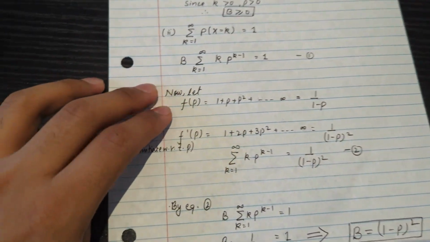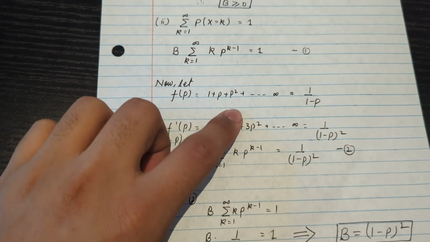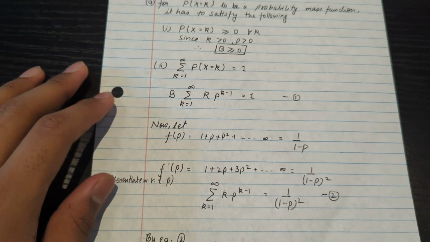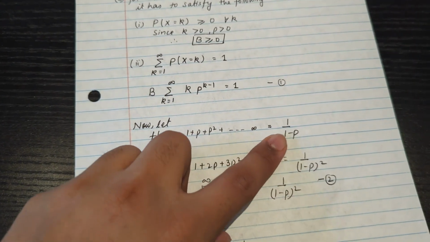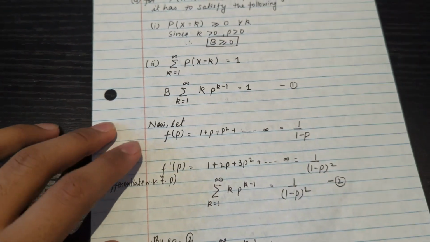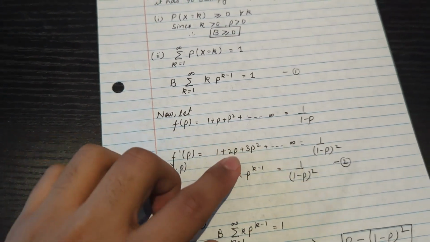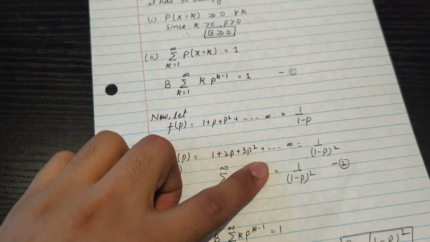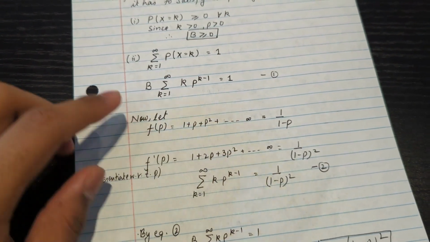Let us assume f of p is 1 plus p plus p square up to infinity, where p is less than 1. This is a classic geometric progression whose sum is 1 over 1 minus p. Now if we differentiate f(p), we get f dash p, which becomes 1 plus 2p plus 3p square up to infinity, which equals 1 over (1 minus p) whole square.